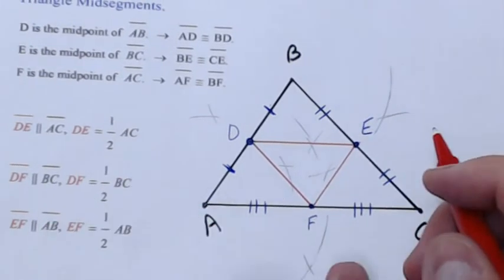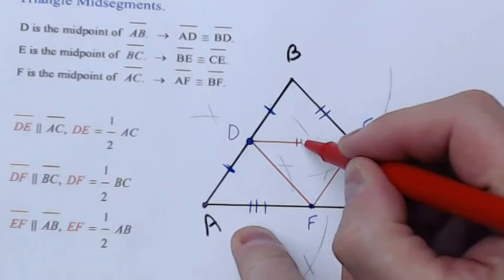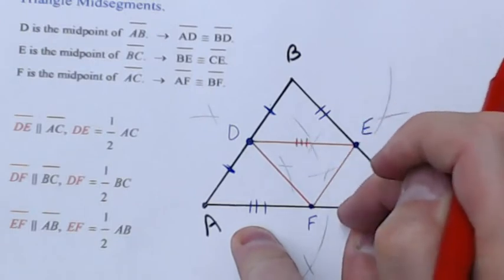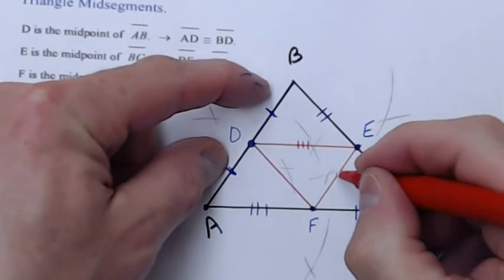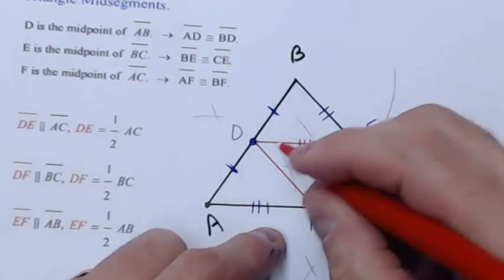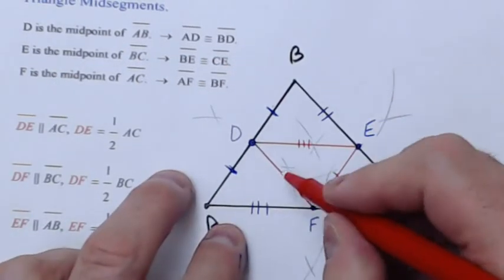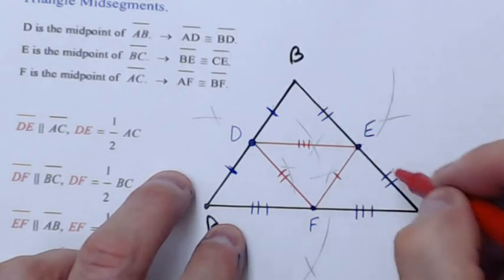And they have these unique properties. Look, 3 marks, this one. See, this one's half the length of that side. 1 mark, 1 mark. This segment is half the length of that one. 2 marks, 2 marks. This one is half the length of that one.